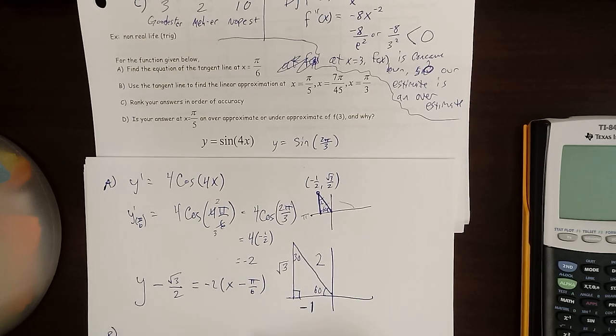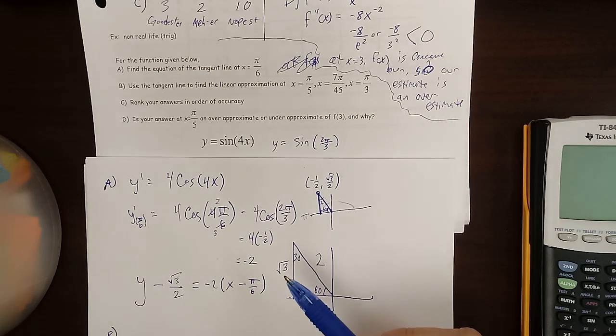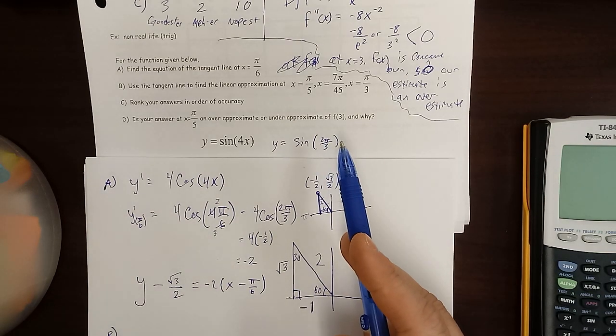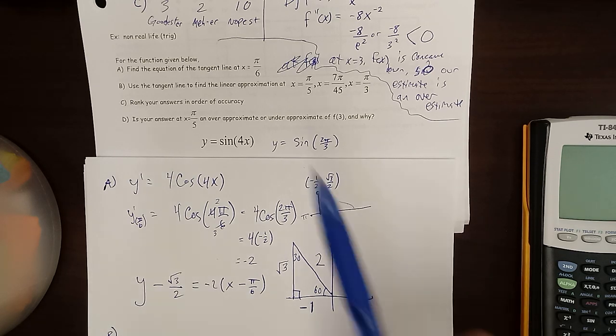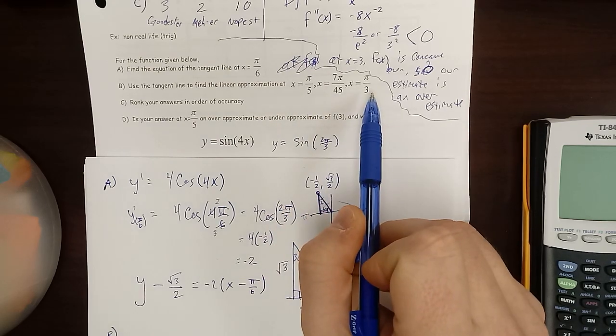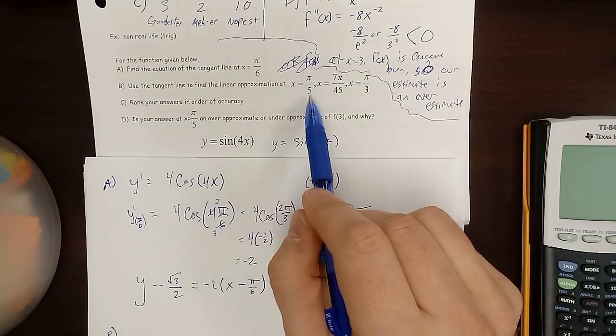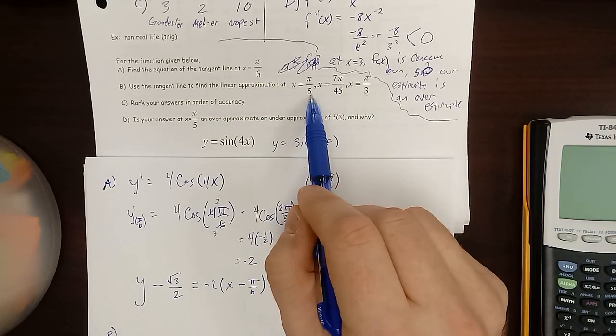All right, so we've got our tangent line. All I have to do now is plug in these x values: pi over 5, 7 pi over 45, pi over 3. That's it. Super simple. I already know before we get started that pi over 6, pi over 5, pi over 3 are the ones that are going to be close.